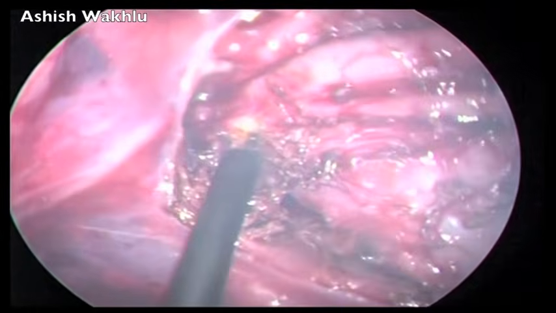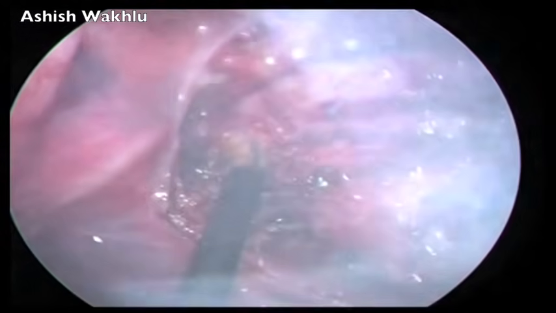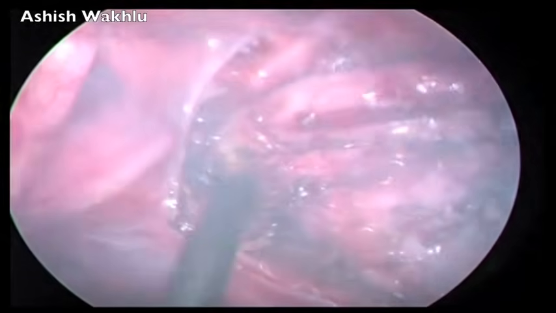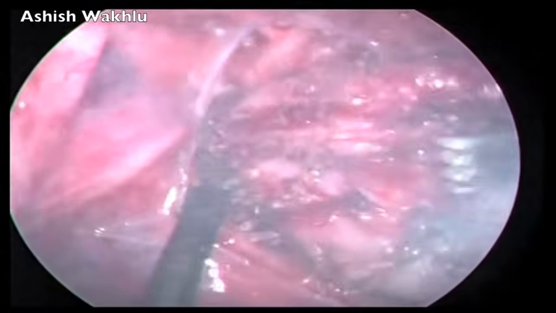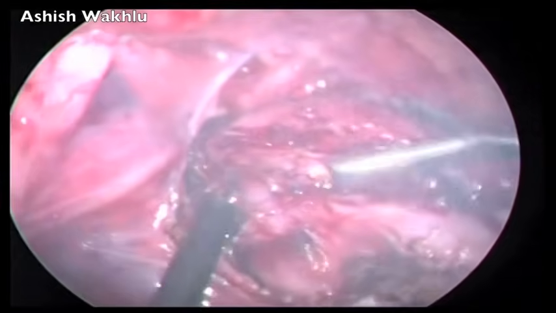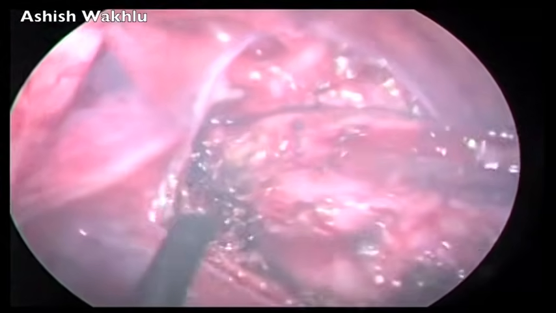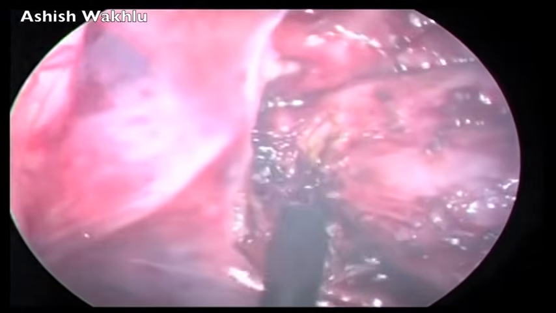So we continue the dissection on the ventral aspect of the fistula, staying very close to the rectal wall at this point because all the structures like the ureter and the vasa deferentia seem to converge towards each other at this level.